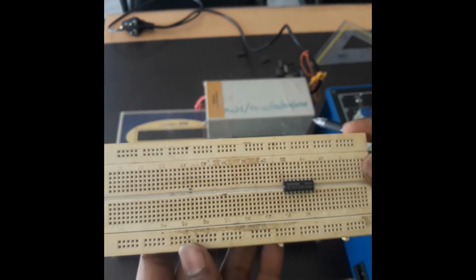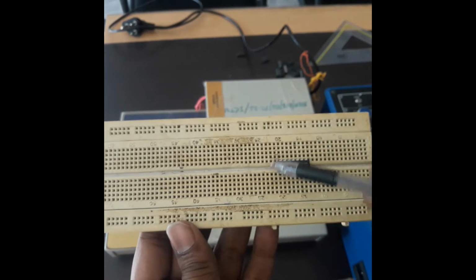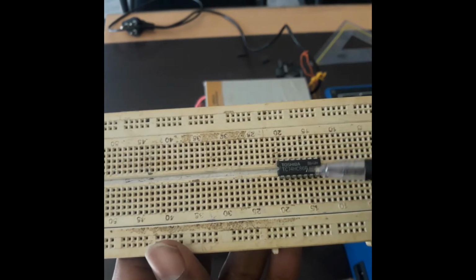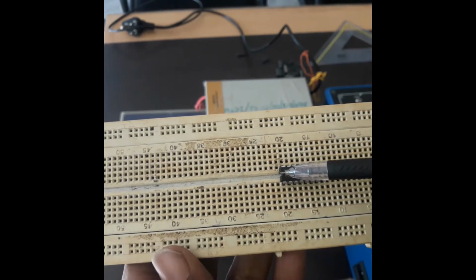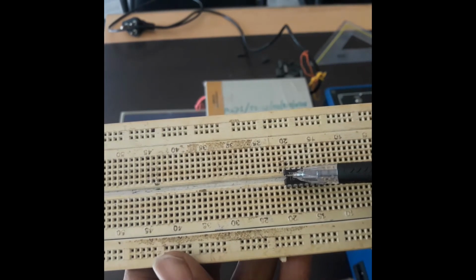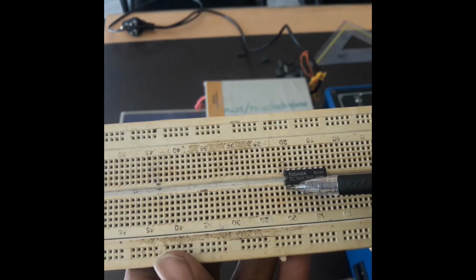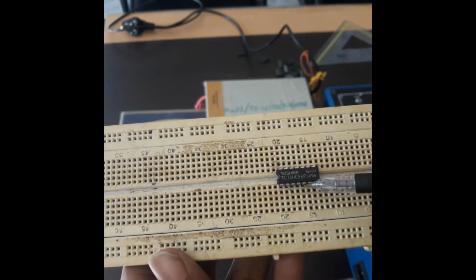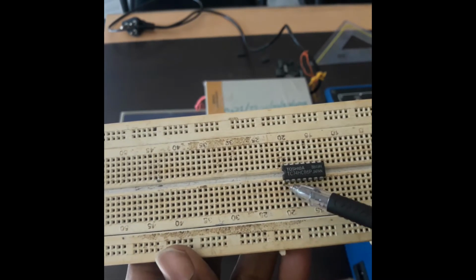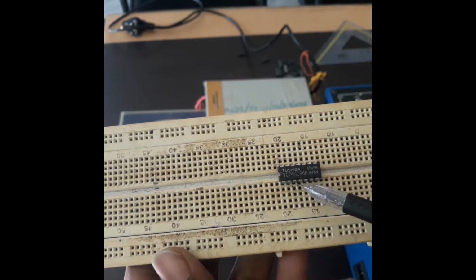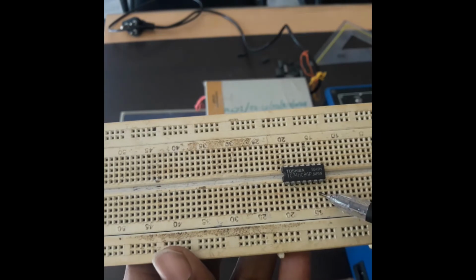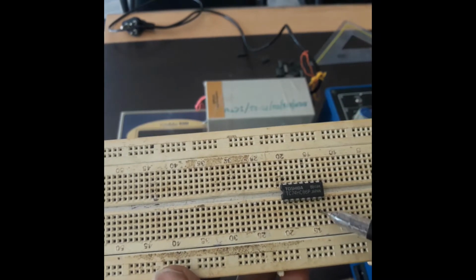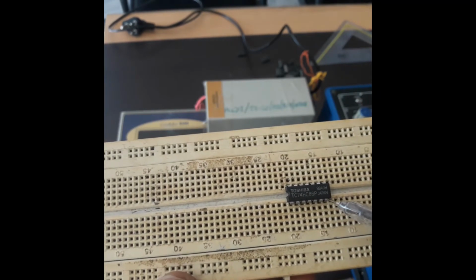I'll give an idea about the breadboard later, but before that please see. This is the notch, and from this side of the notch you will start counting the pin numbers. So this is pin number 1, 2, 3, 4, 5, 6, 7. Pin number 7 is ground.